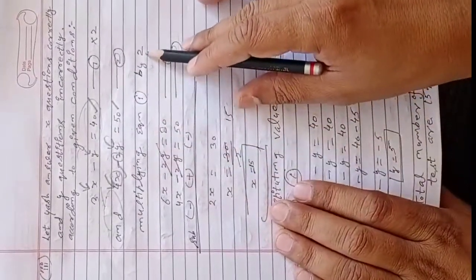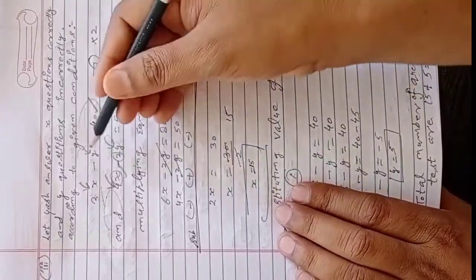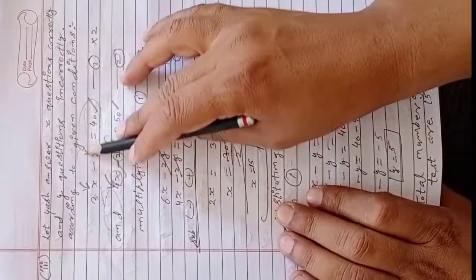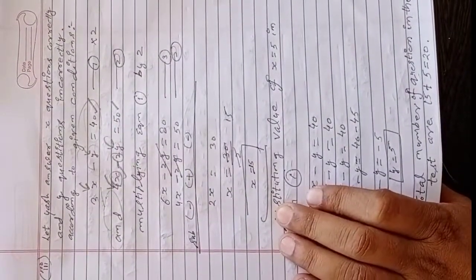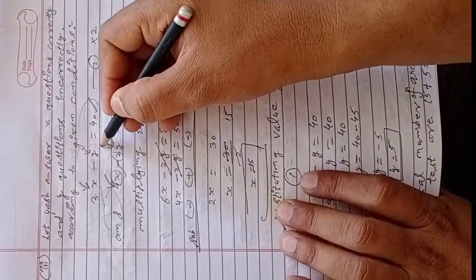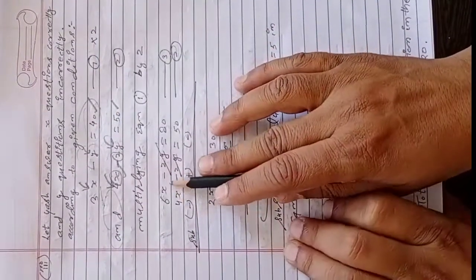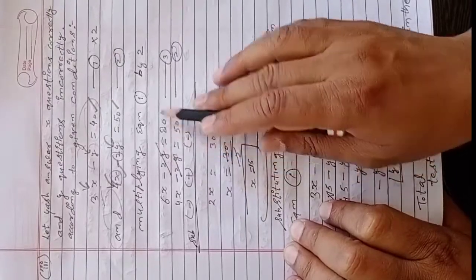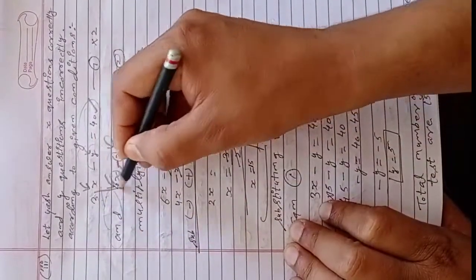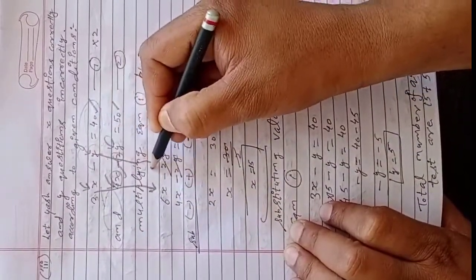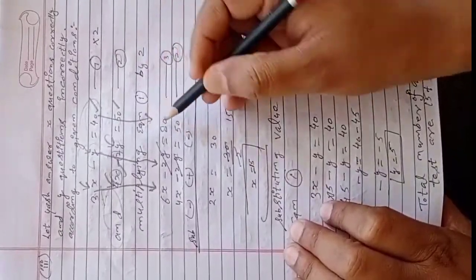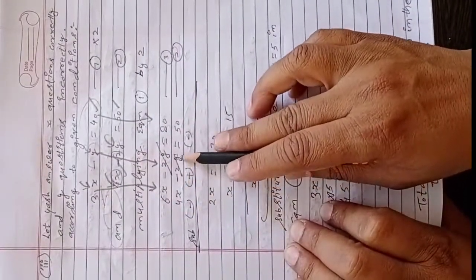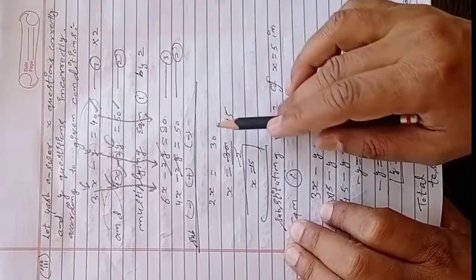Now multiplying equation 1 by 2, because we have to make equal the coefficient of y. So multiplying, 6x minus 2y is equal to 80. Each term will multiply: 3 into 2 is 6, 2y, is equal to 80, and 4x minus 2y is equal to 50. This is equation number 2.